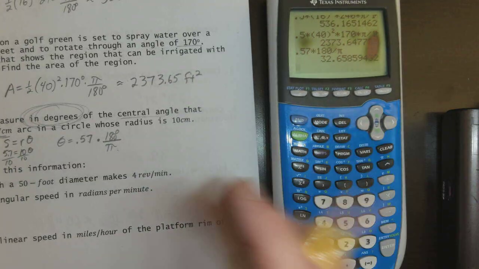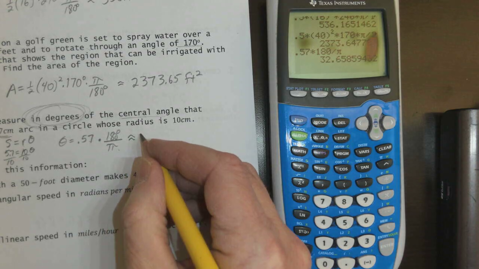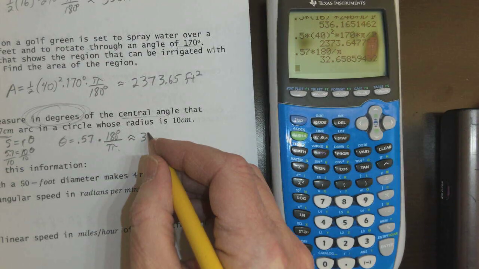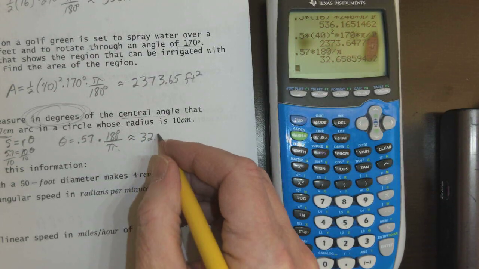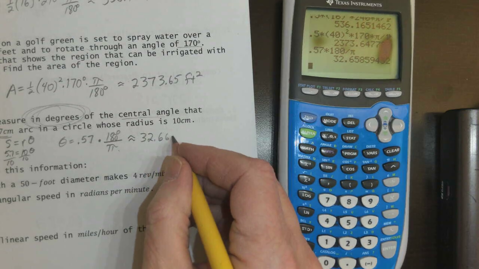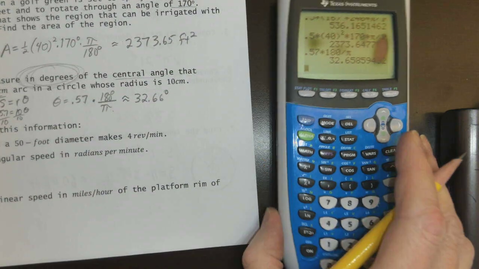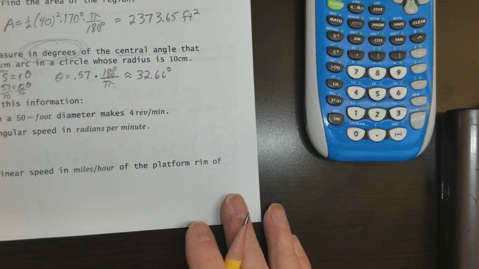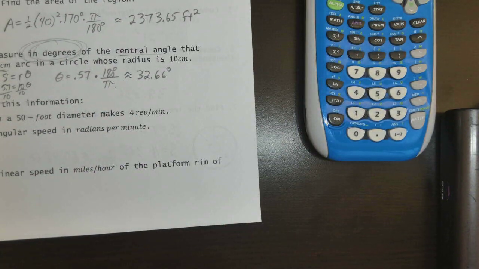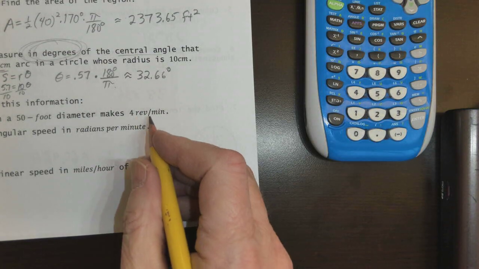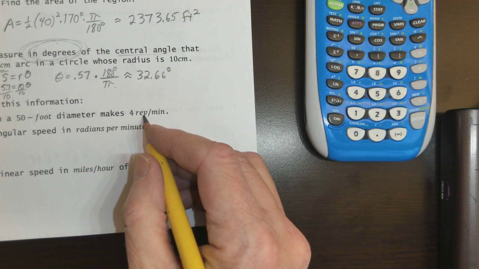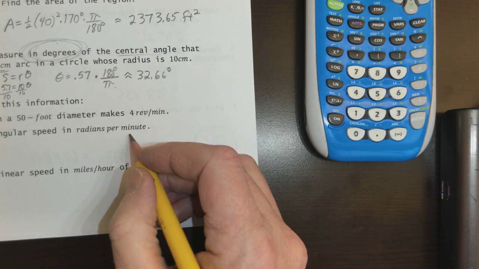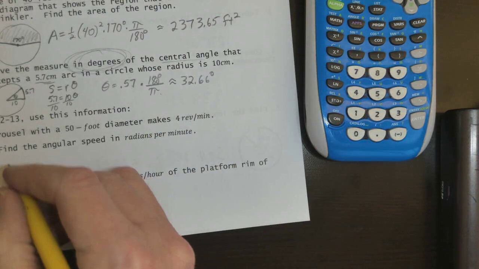And I'm saying that is approximately, and that seems reasonable, 32.66 degrees. Okay, number 12. A carousel with a 50-foot diameter makes 4 revolutions per minute. Find the angular speed in radians per minute.